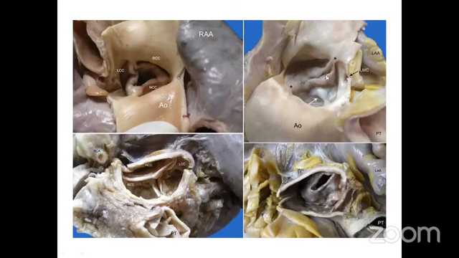Along with that, there is also some degree of fusion of one of the commissures, and this has resulted in a bicuspid aortic valve which has an anterior and posterior configuration. So this is aortic stenosis produced by a bicuspid aortic valve.